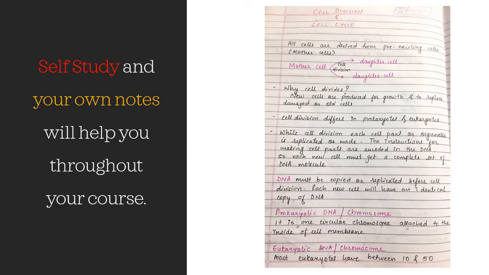A very important point that I will suggest is that self study and making your own notes is very important. Even when you refer to a particular textbook, you need to know the basics behind a particular topic. Not all the time does a textbook start with the basics. So self study means you need to understand the basics behind the topic first, and then you start making your own notes.